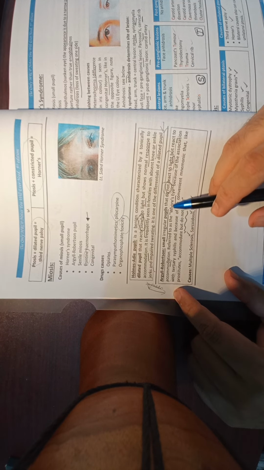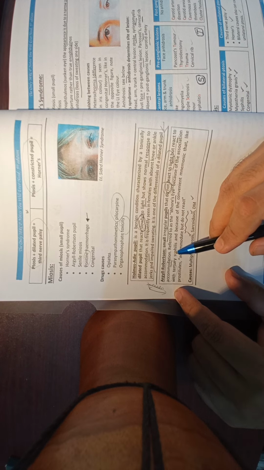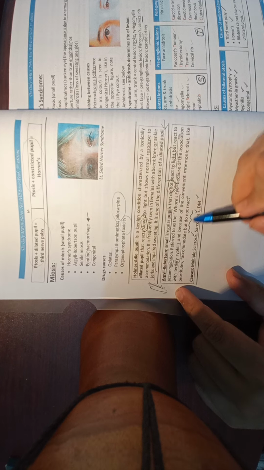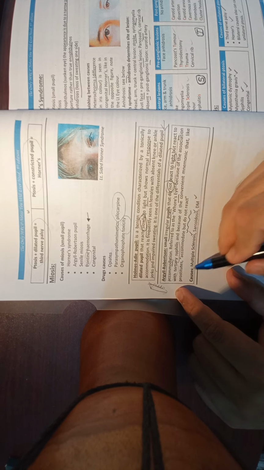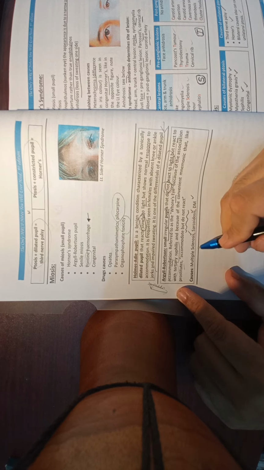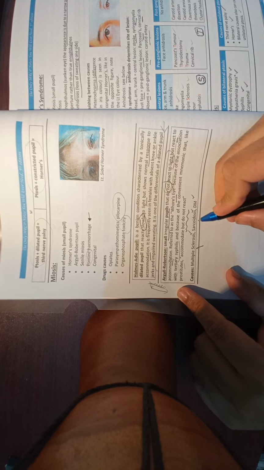It's small irregular pupils that do not react to light but react to accommodation. Referred to as whore's eye because of the association with tertiary syphilis and because of the convenient mnemonic that, like prostitutes, they accommodate but do not react well. Causes would be multiple sclerosis, sarcoidosis, DM.